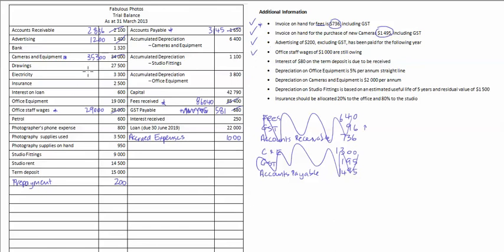Now, interest of 80 on the term deposit. Now, a few of you struggled with the term deposit. There it is over there. It's a non-current asset. It's just money that you put in the bank for a period longer than a year. And the interest that we receive on it is a source of income for us. So we're told that there's an extra $80 due to be received. So we better record that. That'll increase that from 250 plus 80 equals 330.